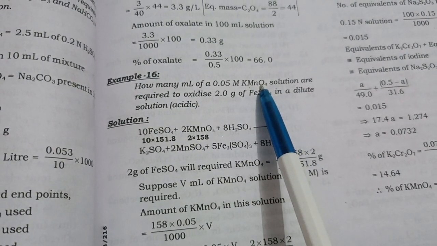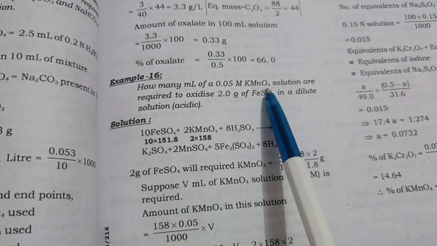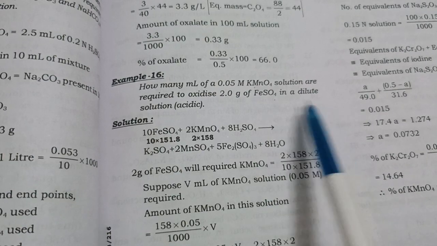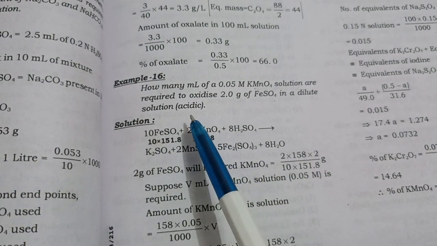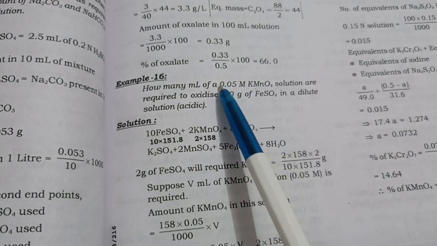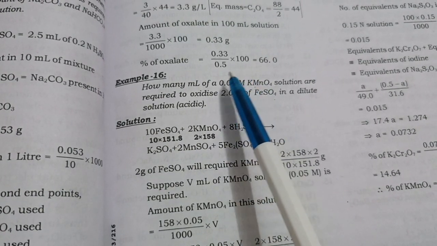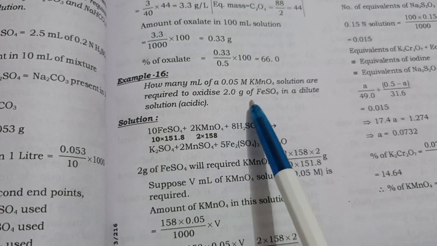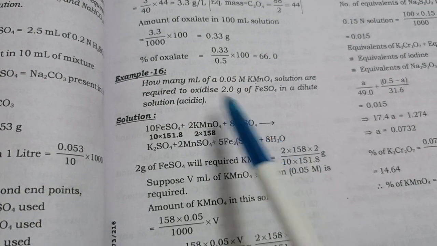KMnO4 is the oxidizing agent and ferrous sulfate is the reducing agent in a dilute solution in acidic medium. So we have to calculate the volume of KMnO4 solution required in ml to oxidize 2 gram of ferrous sulfate.